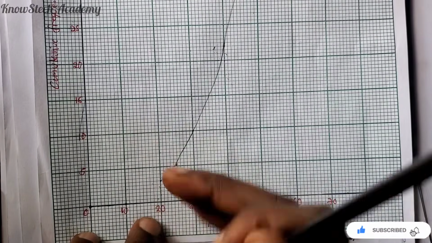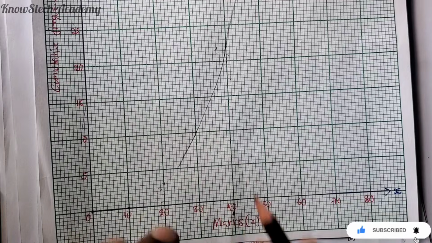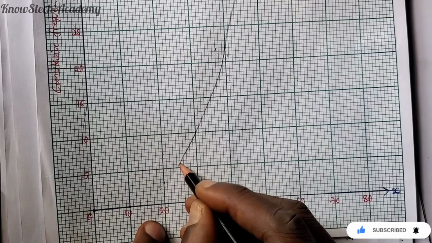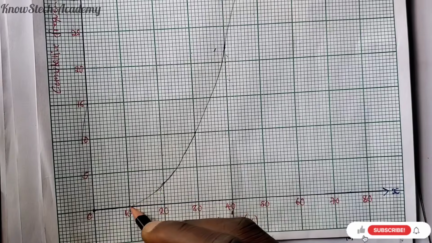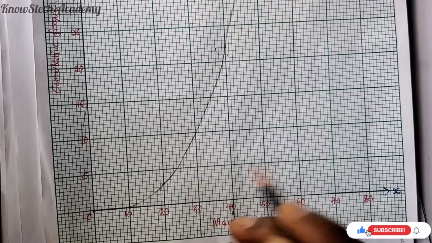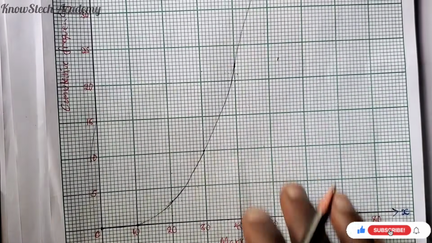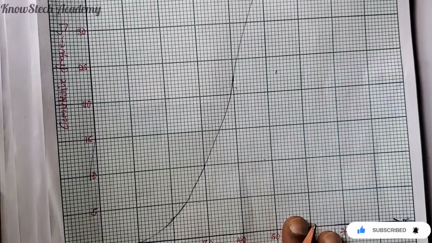Okay, this is where the problem is. So make sure it's a smooth curve. It shouldn't have double lines. Okay, like this. This is the smooth curve. Okay, next question. So we're done with question 2. Let's go to the next question.